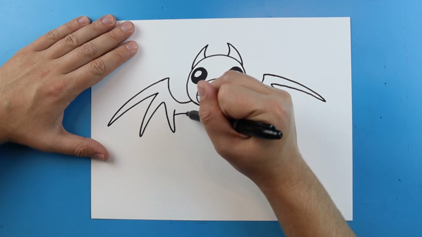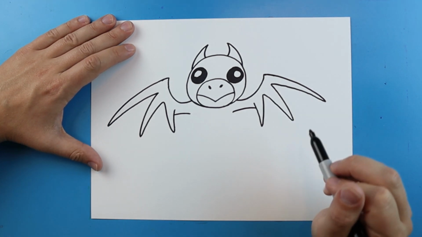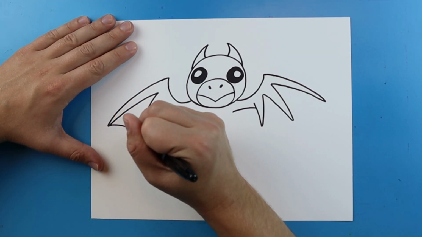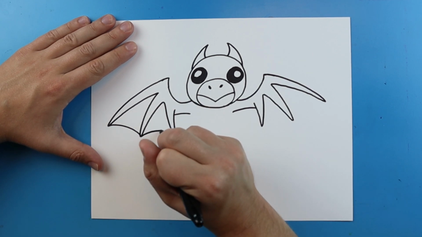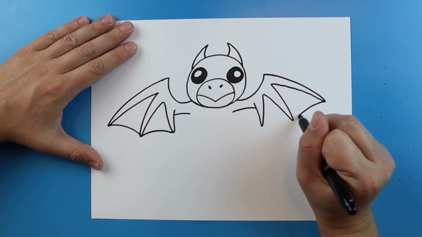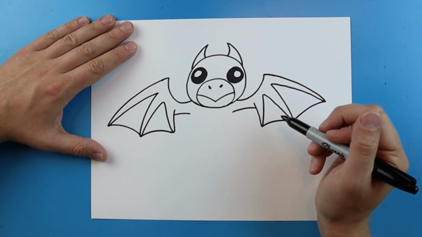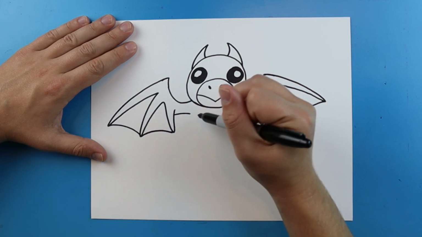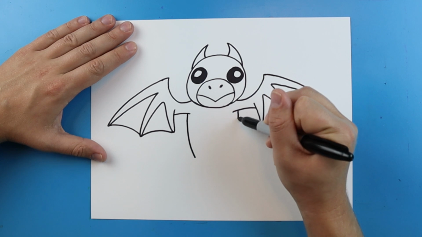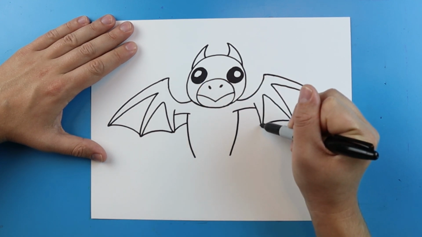Then I'm going to start here, and I'm going to draw a line in. And I'm going to do the same thing over here. Next, just draw a little curved line inside each one of these. And I'm just going to do these two big ones first. And right here, I want to draw a line that's going to go down, and then one right here that's going to go down. Then we can draw a little line inside.